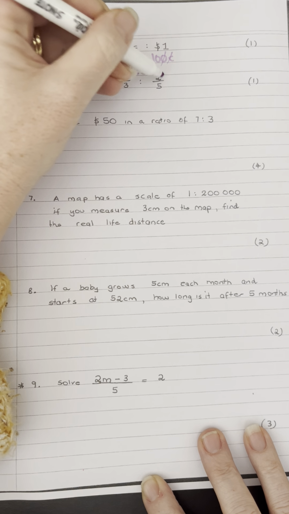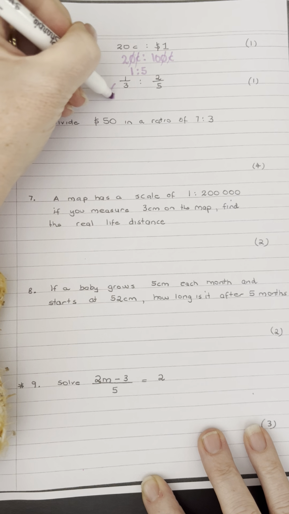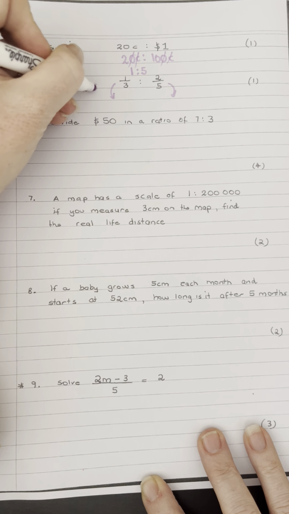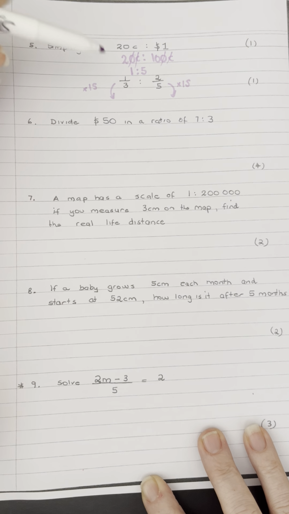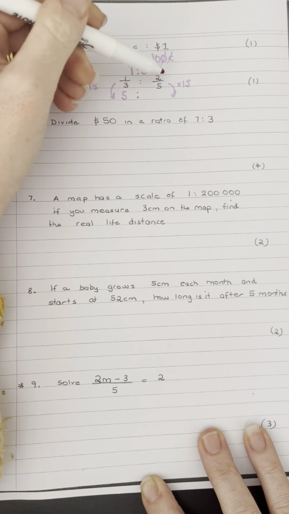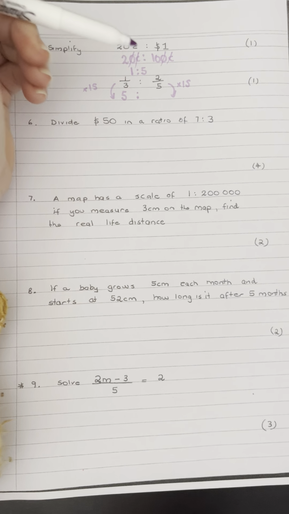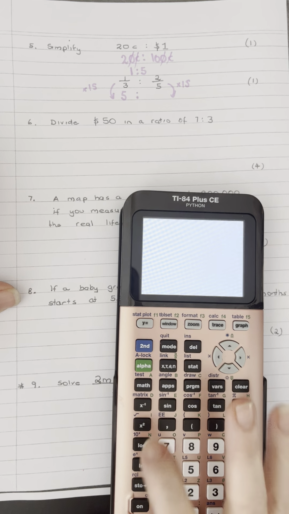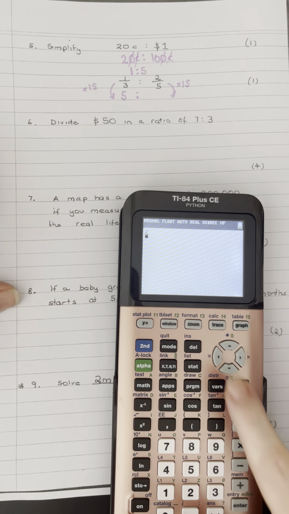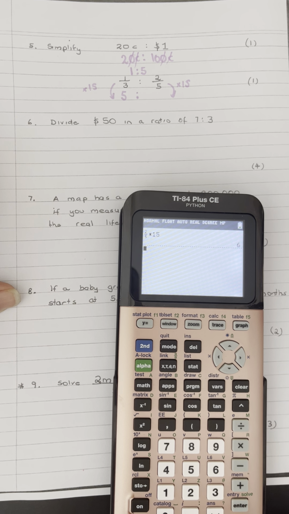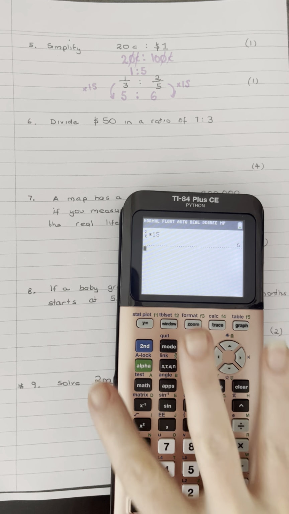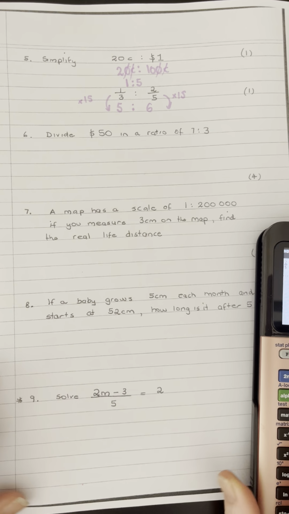Here we've got a third and 2/5. So we look at what we can multiply both of those by. They both go into 15. So if we multiply by 15, we're going to get 1/3 times 15 is 5. And the 2/5 times 15, if you're not sure what the answer is, I'll just show you how you can do that on your calculator. You can use your fraction button and do 2 over 5 and multiply that by 15, and you can get that answer of 6. So if you're not sure what the fraction when you multiply is going to be, go to your calculator and do that multiplication on there.